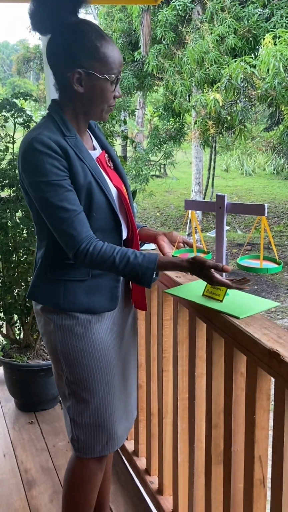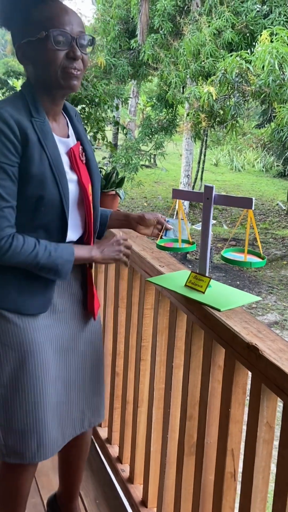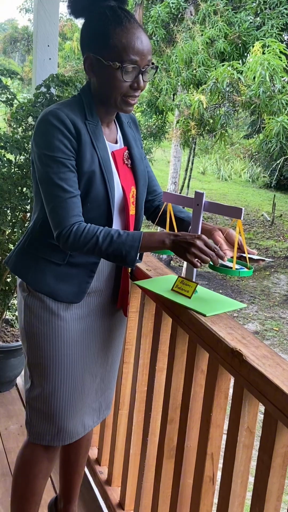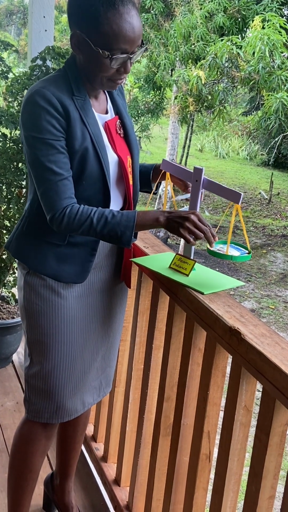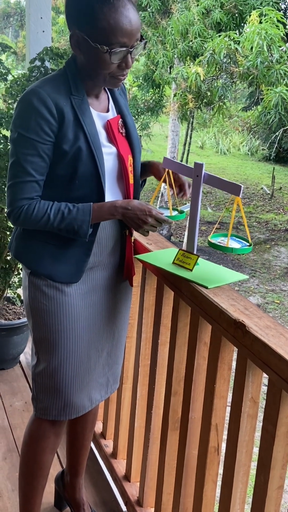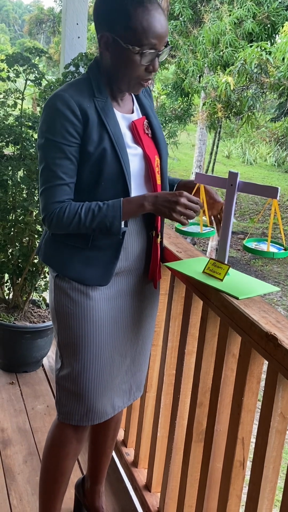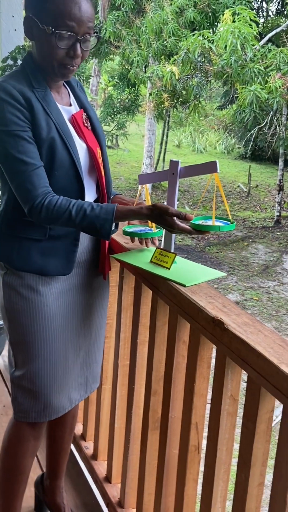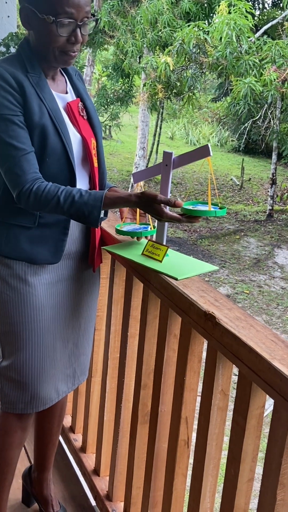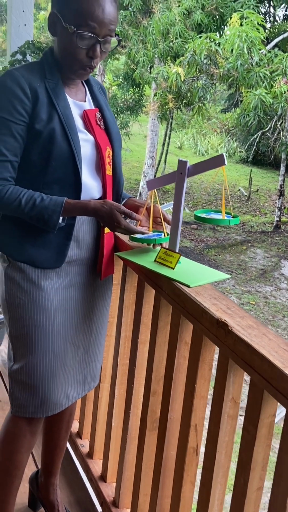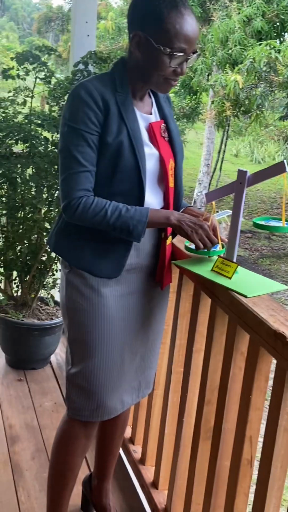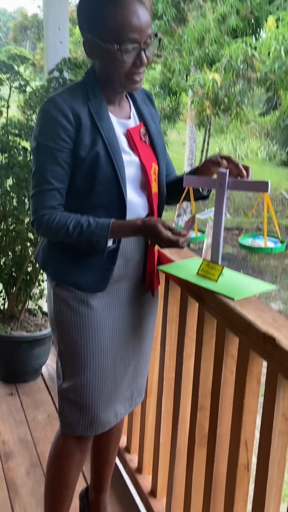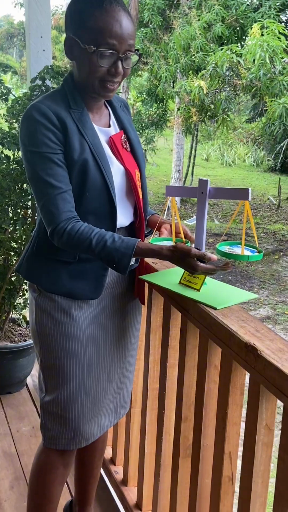Here is how it works. When we place an object in the pan, the beam balance would go up. One side would go up. The side that is lighter would go up. The side that is heavier will go down. If it has equal weights, then it would remain balanced.